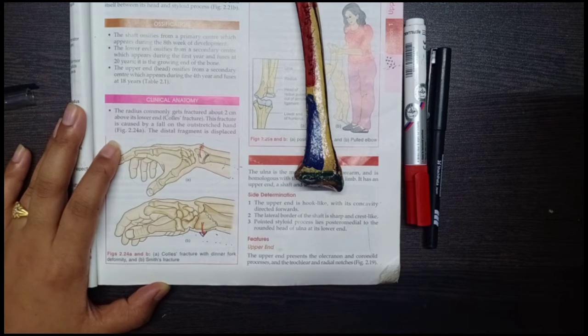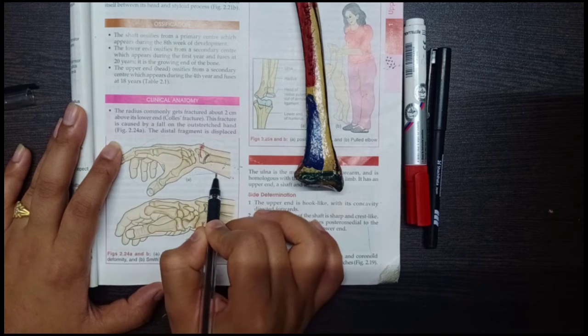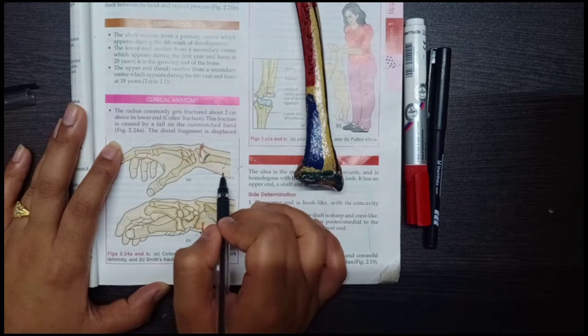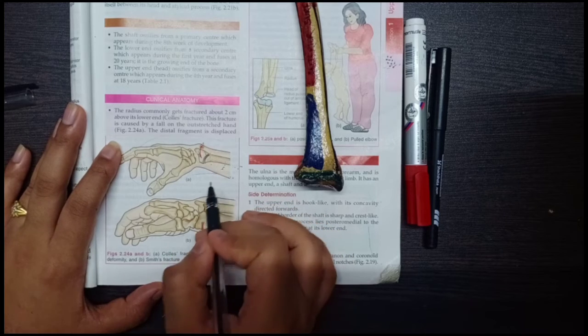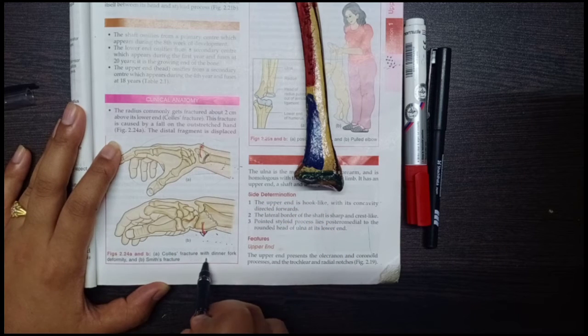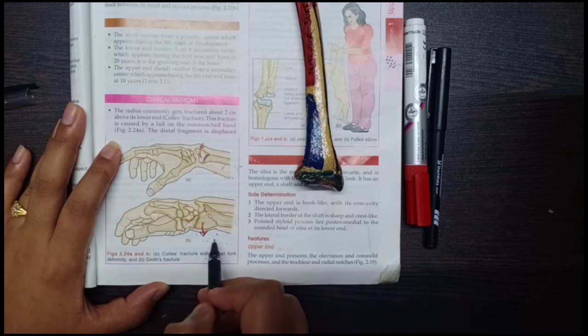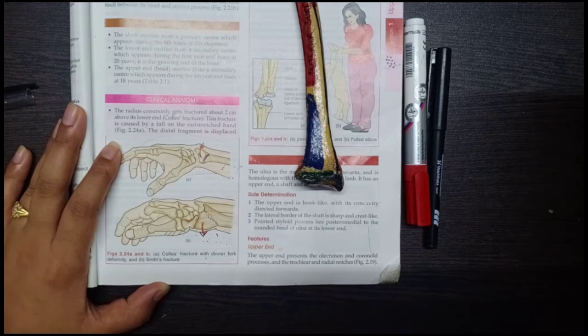So in clear words, Colles fracture occurs due to a fall on the outstretched hand when the wrist is extended. So we fall on the extended wrist. Whereas in Smith's fracture, we fall on the flexed wrist. So that is the difference between the two fractures.